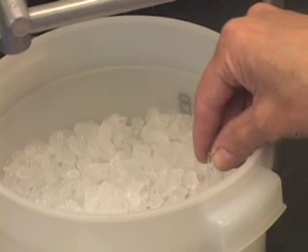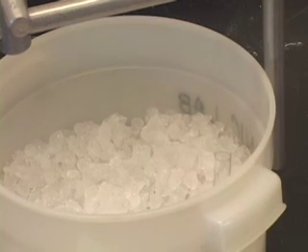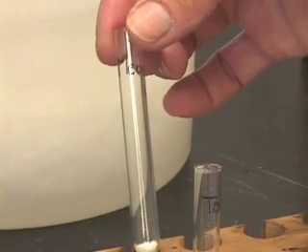While that is cooling in the ice bath, what we can do is test these two test tubes as well. That is the solid in this test tube labeled methanol with methanol.